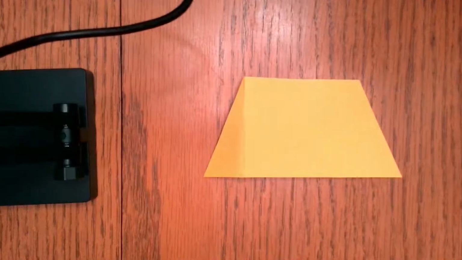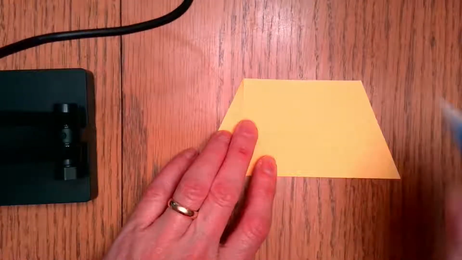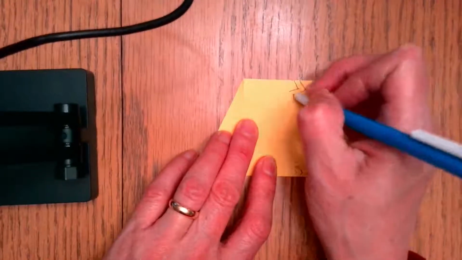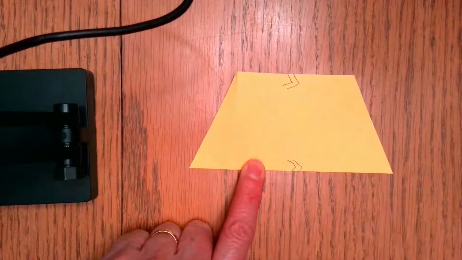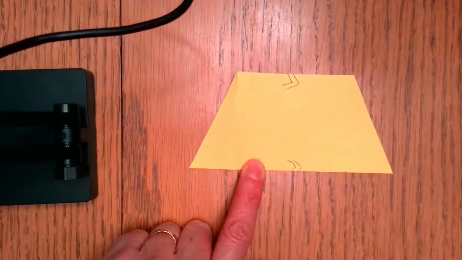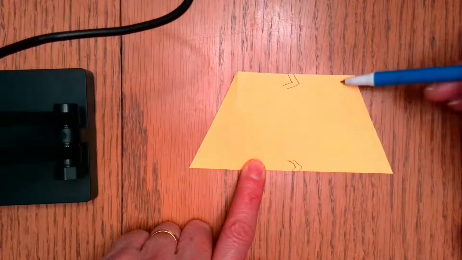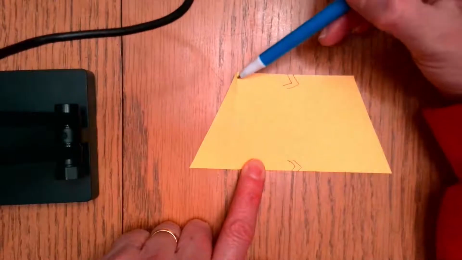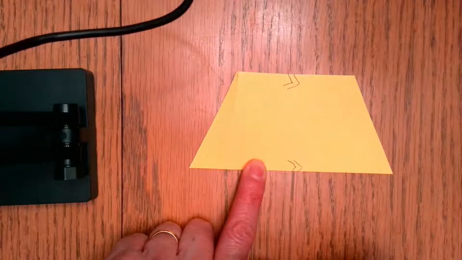Now, trapezoids don't have any super special characteristics. Without a doubt, we do have parallel sides here. I'll try to put my arrows in there like that. But you can clearly tell these sides are not equal to each other. And that's not going to happen in a trapezoid. What will happen is, remember, these two will add up to 180, and these two will add up to 180. But you can see most definitely these two are not equal to each other, and these two are not equal to each other.